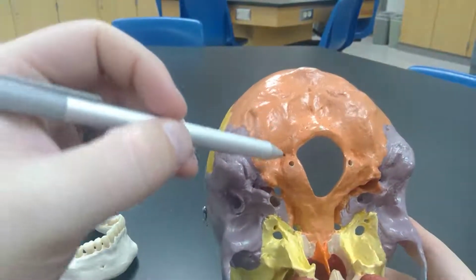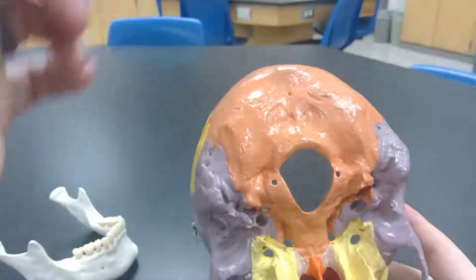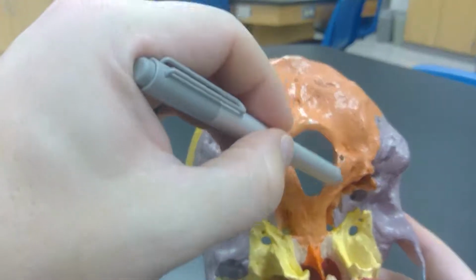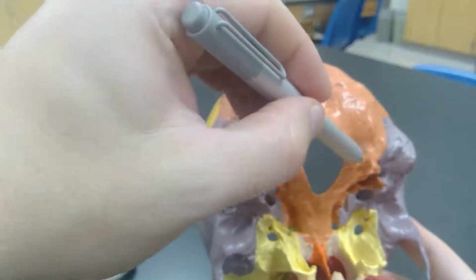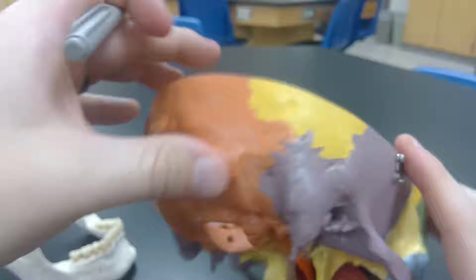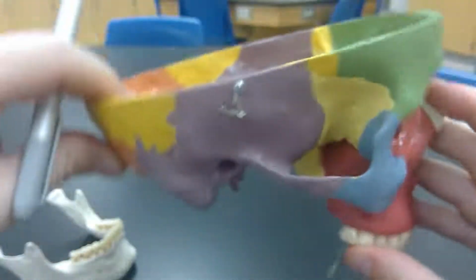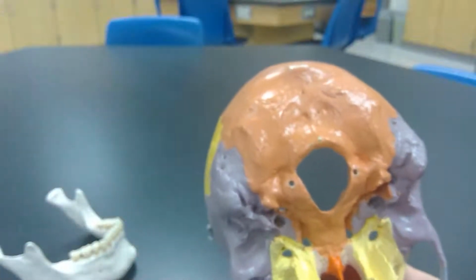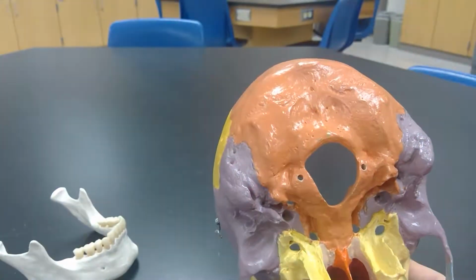Occipital condyles. You've got to look at the occipital bone and the occipital condyles. These are the two rounded projections right here. This is where the first cervical vertebra attaches, and it allows you to move your head in a forward and backward motion. Occipital condyles.